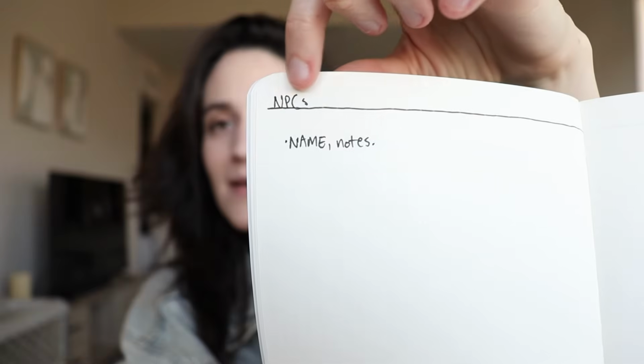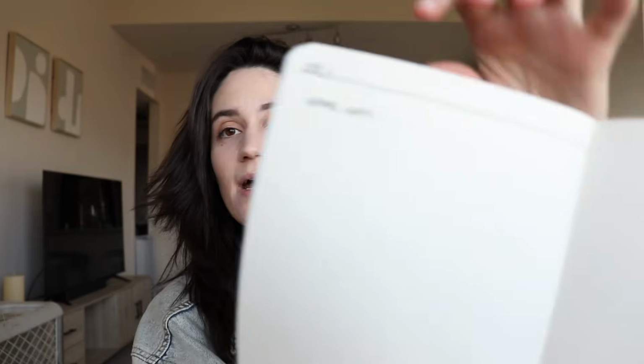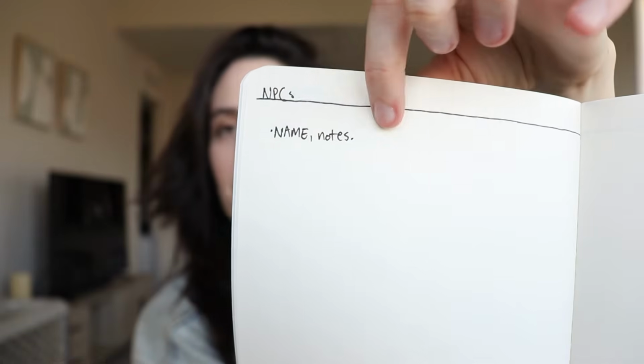So then, next spread. And again, this is all stuff I do before I ever sit down to run my very first campaign with this group. The next spread is NPCs. This spread you'll be coming back to quite a bit, and it's a simple setup. I just have the name of the NPC and notes.